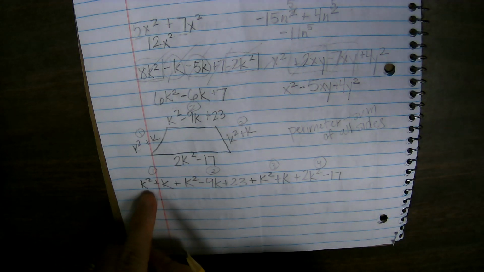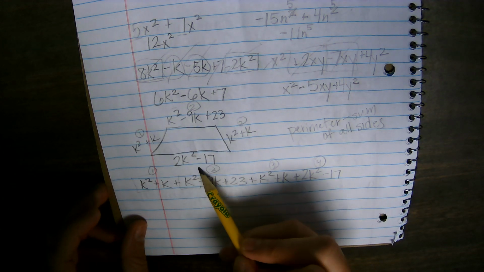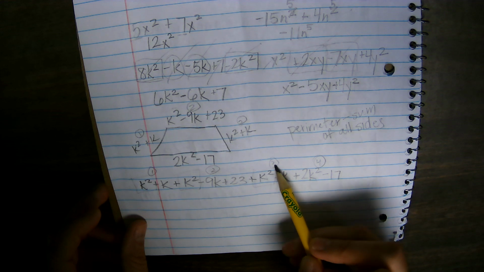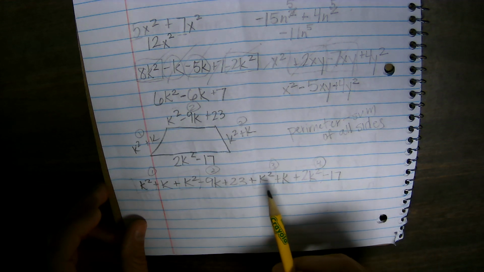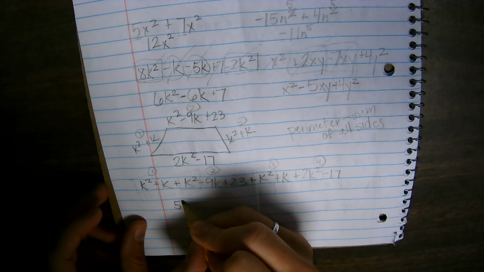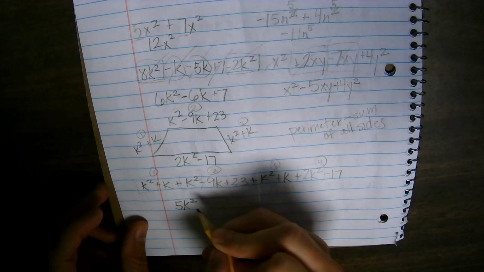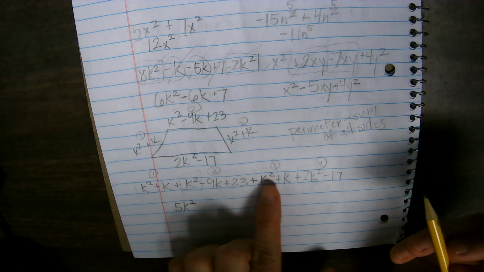Remember, all the k squareds are getting combined. So here's one, here's another, here's a third, and here's two more. So 1, 2, 3, 4, 5 k squareds, right? That was our box term. That's like saying 1 plus 1 plus 1 plus 2.